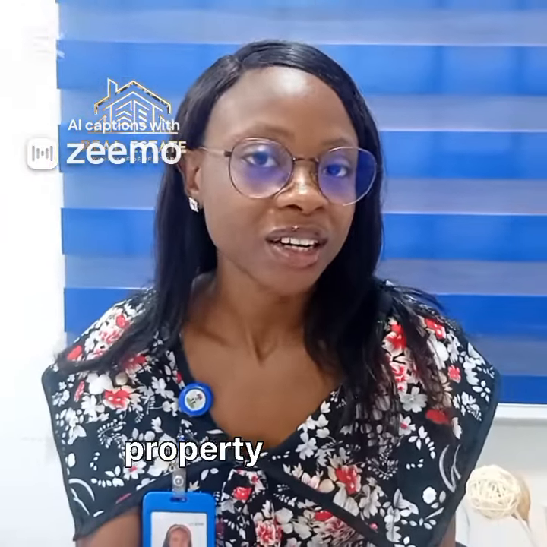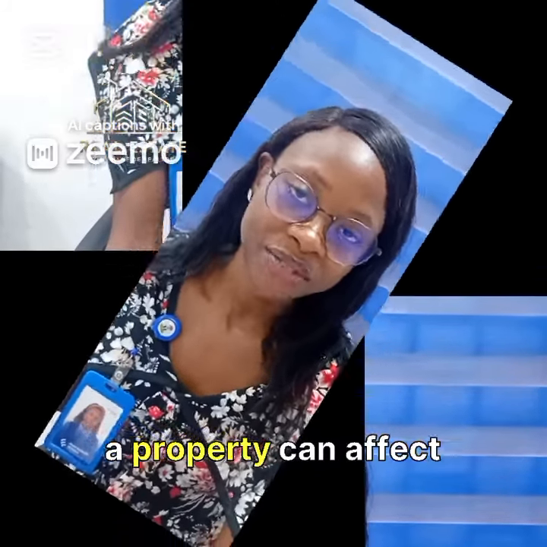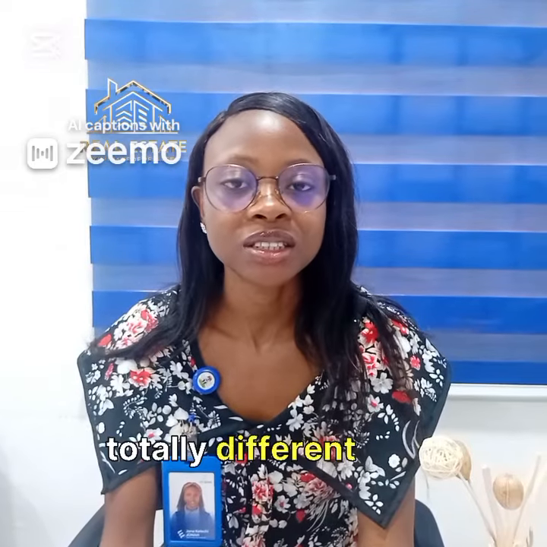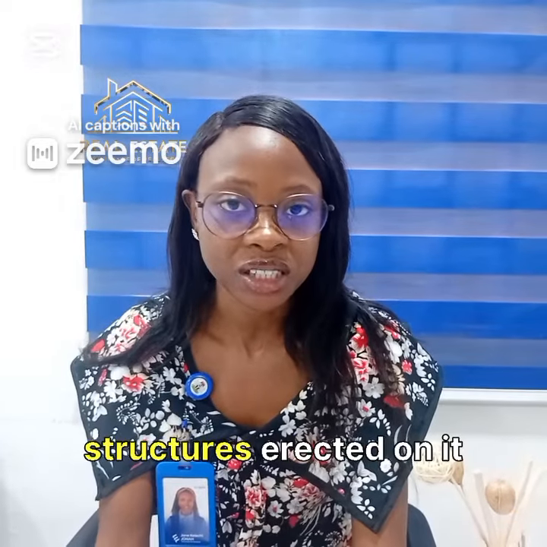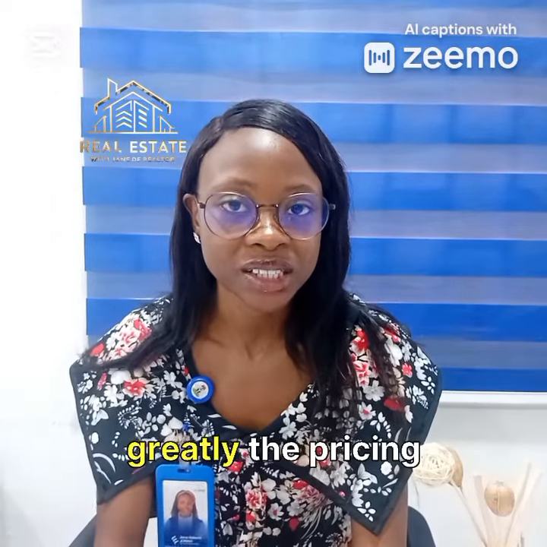Thirdly, property condition. The age, maintenance, and structural integrity of a property can greatly affect its pricing. For instance, the price of a bare land is totally different from the price of a land that has been developed, a land that already has structures erected on it. For instance, a gatehouse, fence, and other developments on that land can greatly affect its pricing.